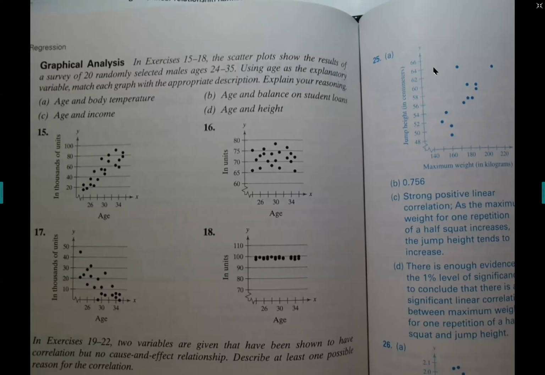In exercises 15 to 18, the scatter plots show the results of a survey of 20 randomly selected males, ages 24 to 35. So the males are 24 to 35 years old, 20 of them. You should see 20 points there if you count them in each graph, using age as the independent variable.